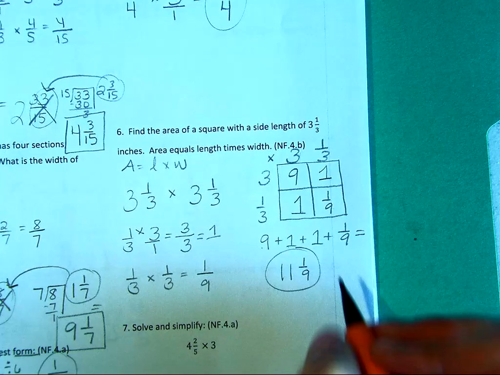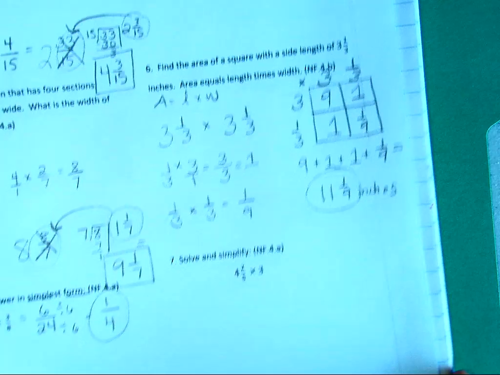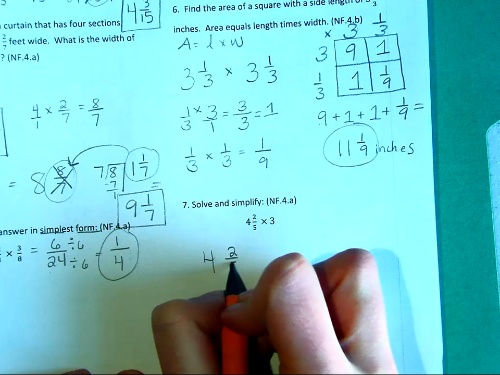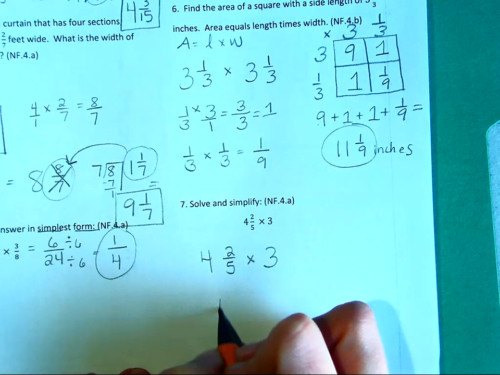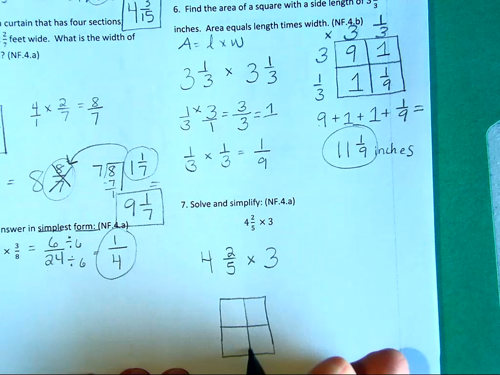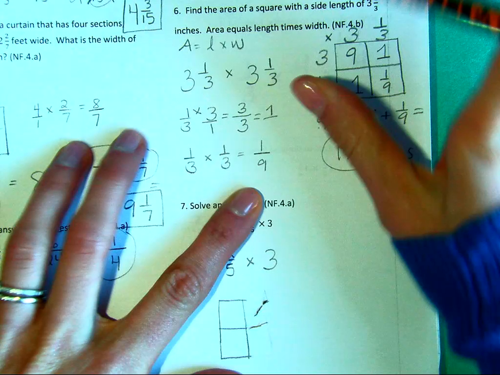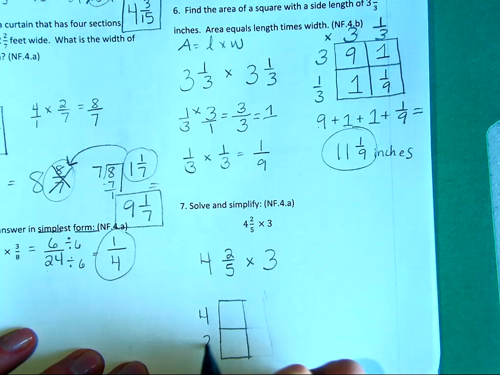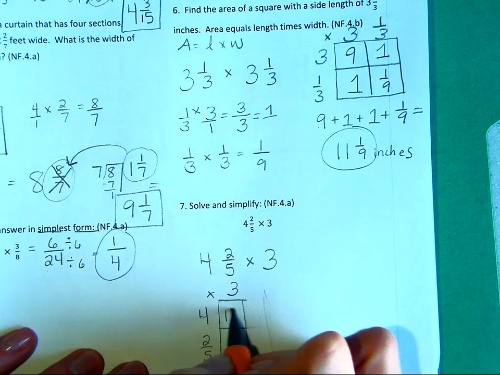Number 7, solve and simplify. I'm going to rewrite the problem so it's a little larger. I'm multiplying by a whole number. So I'm going to use this box model to solve the problem. Oops. I'll need to make 2 boxes because it's a mixed number times a whole number. So this will be worth 4, this will be worth 2/5, and this is 3 whole. 4 times 3 is 12, and now I need to do 2/5 times 3.